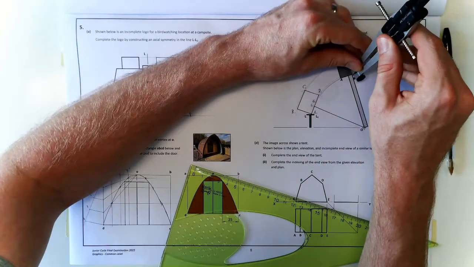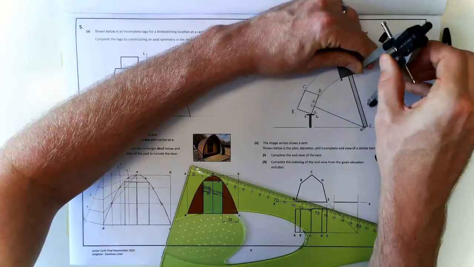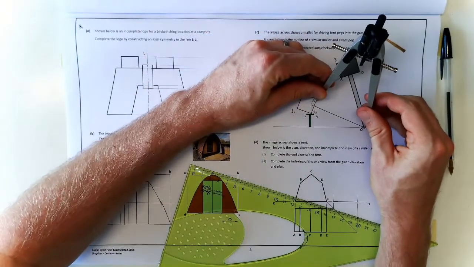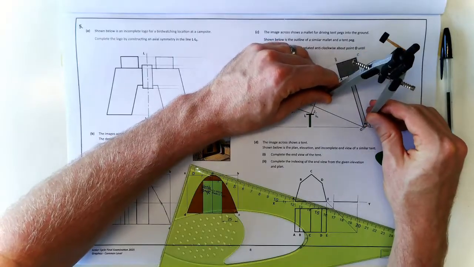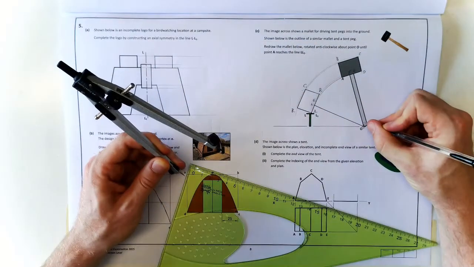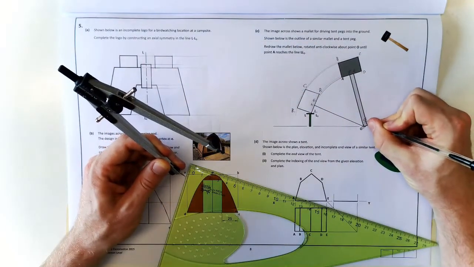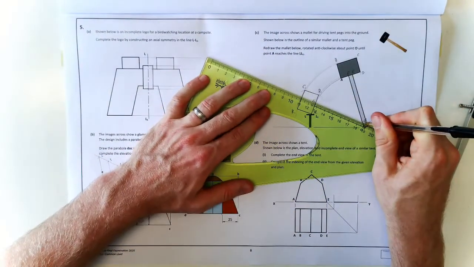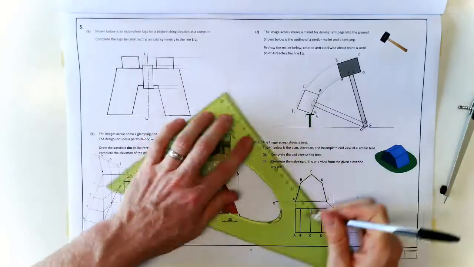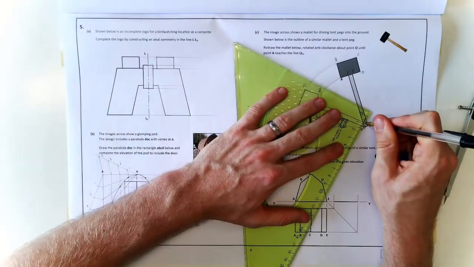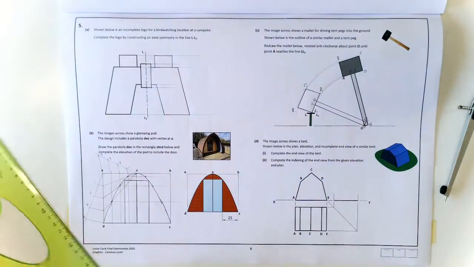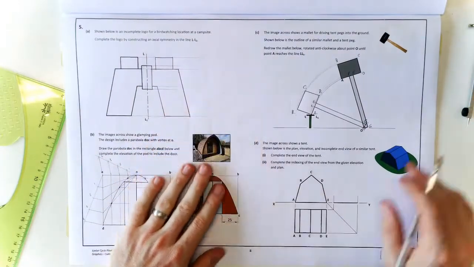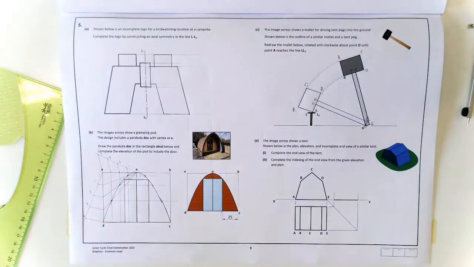So here's E down to G. So E to G. And now I've got G1. And finish all of that off. Okay, so there I have my mallet redrawn. Okay, so part C completed.